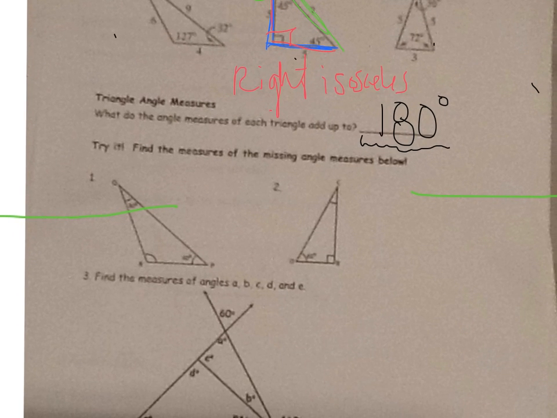So that being said, what I want you to think about is, how would I find the missing angle measure below? So here, this kind of gives me 2 angles, and I want to find the third in both examples 1 and 2.